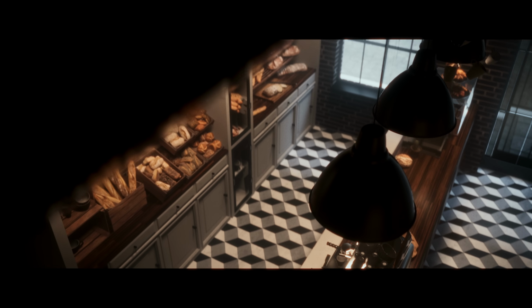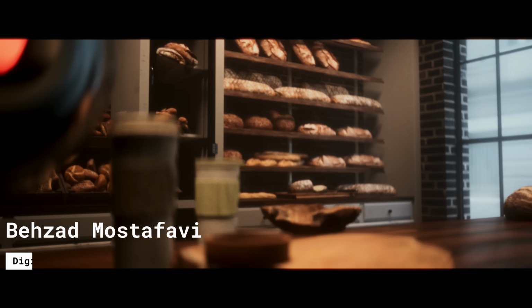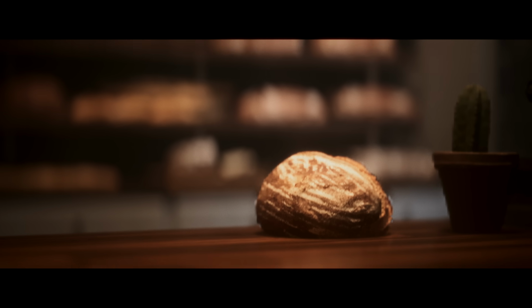I have a bakery scene in Unreal Engine 5, and instead of manually modeling every single brand, donut, and pastry on those shelves, I used Meshy AI to generate all of them. In this video, I will show you the exact workflow from generating a reference image all the way to placing the final asset inside Unreal Engine. Filling a scene with this many assets usually would take days. I did it in a few hours using AI.